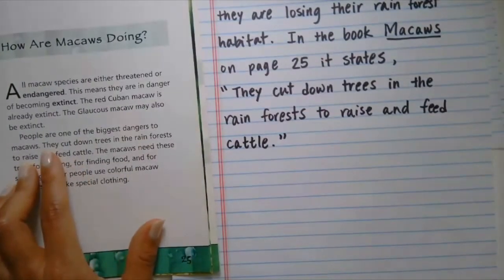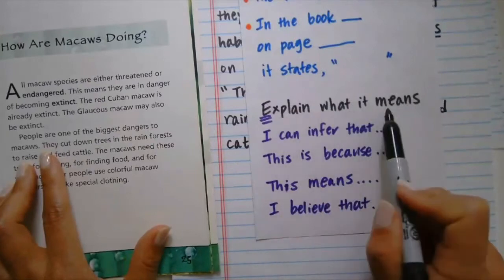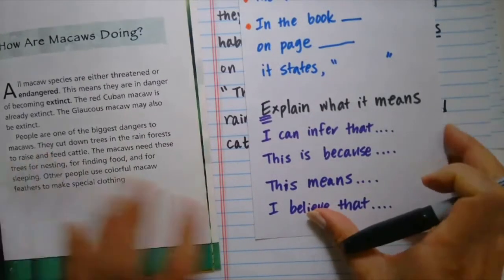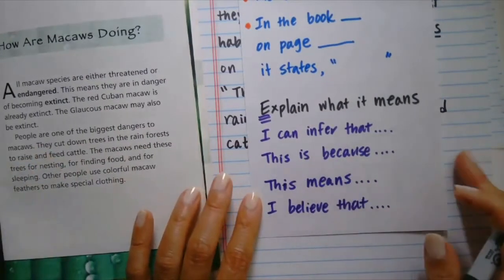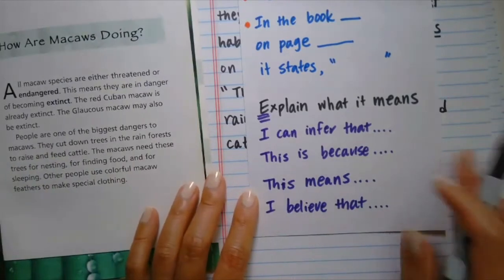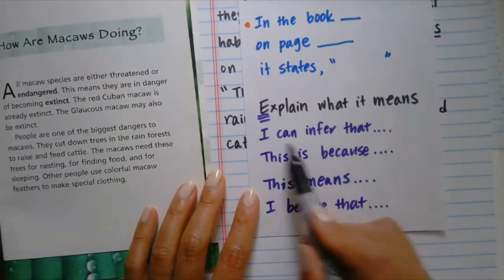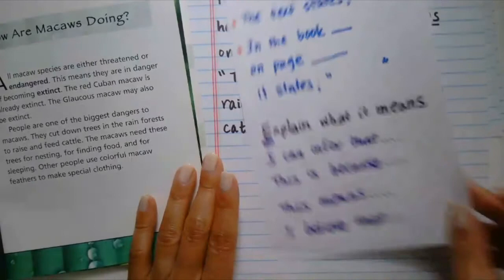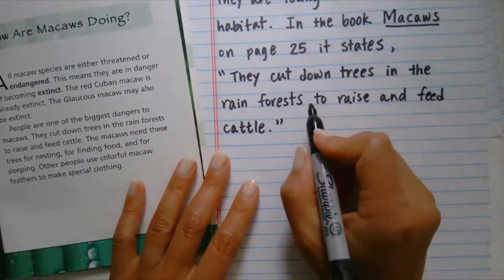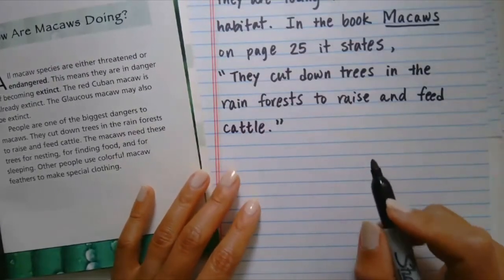Then what I need to do next is I need to explain what that quote means. So I think I'm going to use like this means, or I believe that, this is because, or I can infer that. So I'll use one of those sentence stems here.